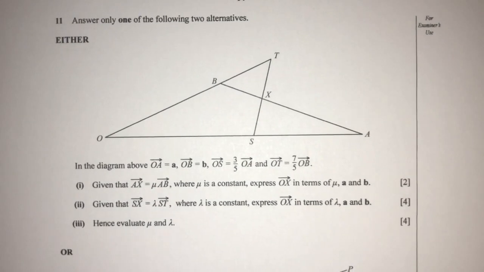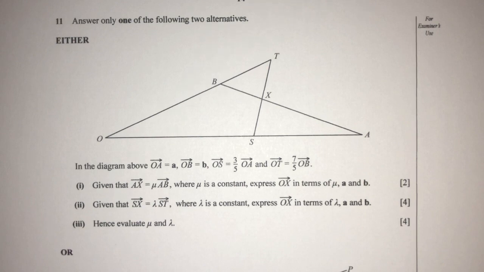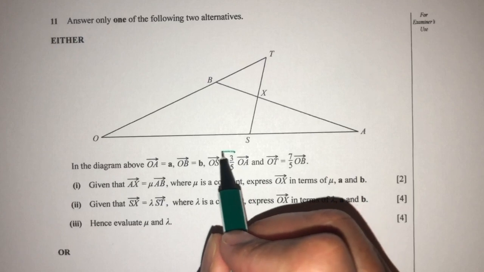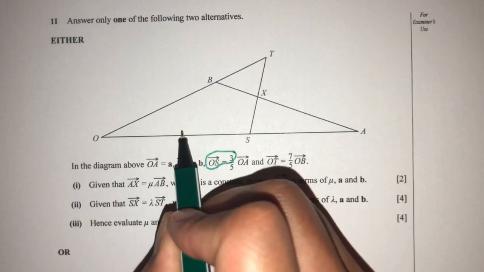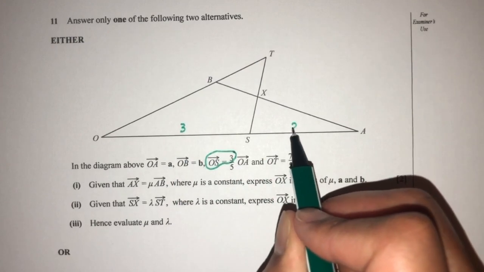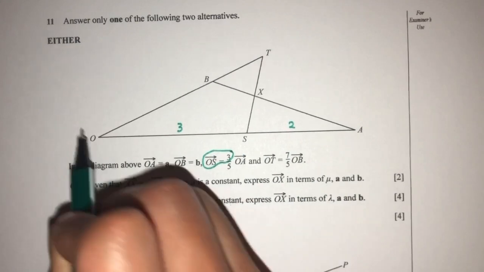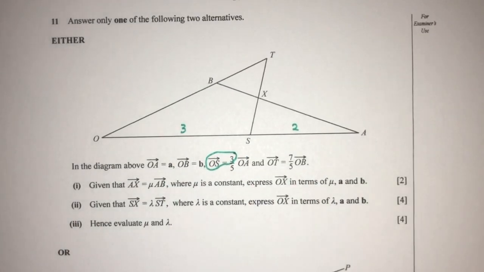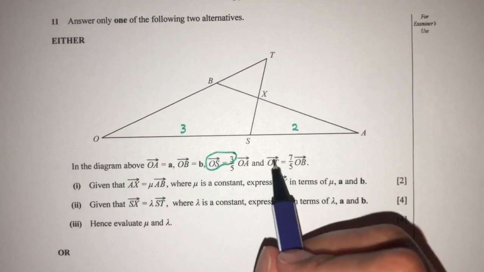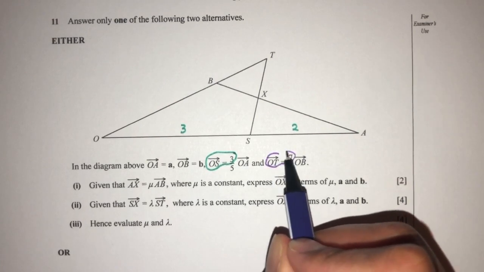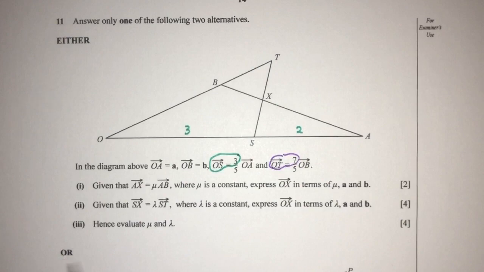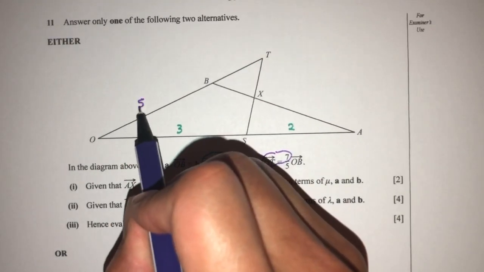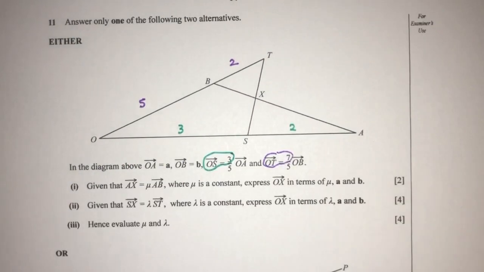So in the diagram above we have OA is A, okay, OB is B, and OS is 3 over 5 OA. So which means on top is 3, and this has to be 2 because everything is 5. OA is 5, 3, 2, right? That's the main idea behind this ratio. Now here, same thing again. OT has to be 7, right? OB is 5, because OT is 7, this has to be 2. That's the ratio between those two lengths. That's what we have from that first line.